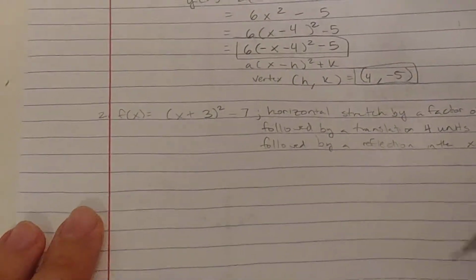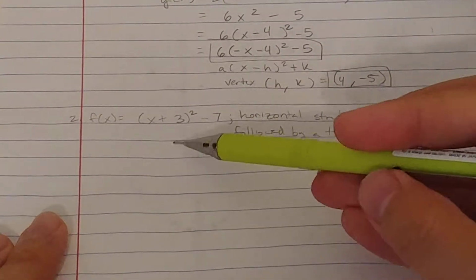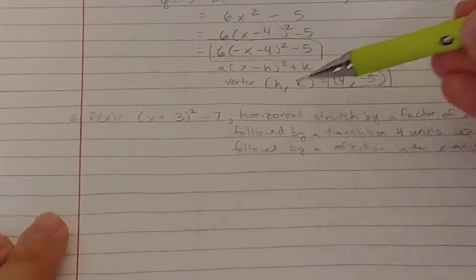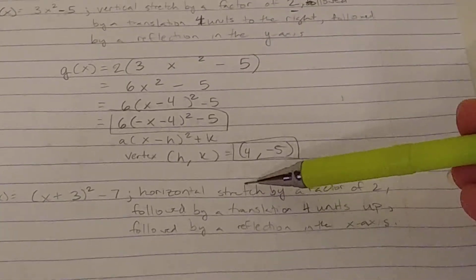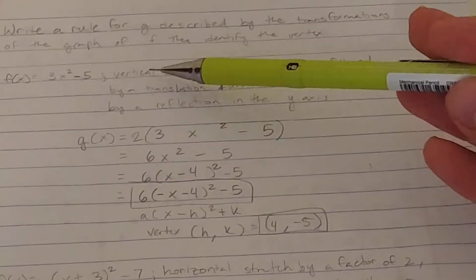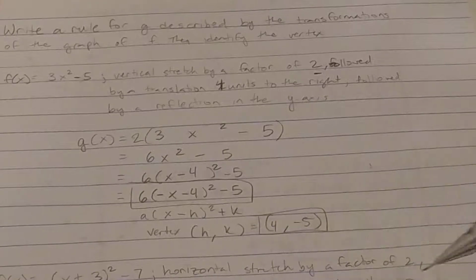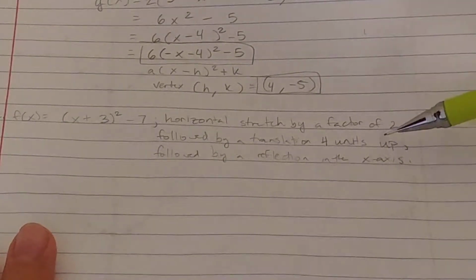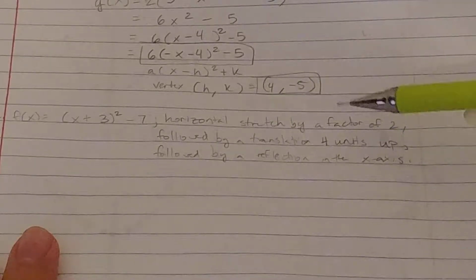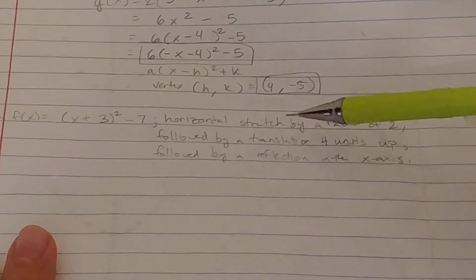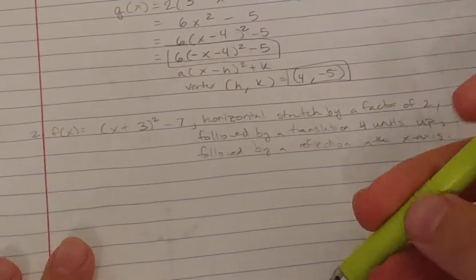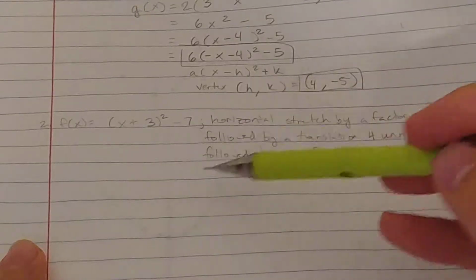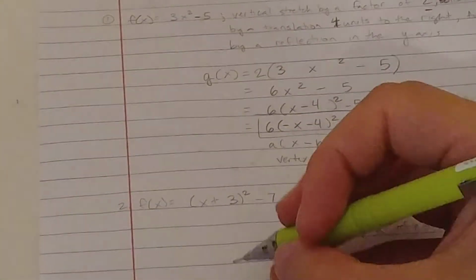All right. So let's look at the next one. f of x equals x plus 3 squared minus 7. I made it look similar, except here, instead of a vertical stretch, I made it a horizontal stretch. So a horizontal stretch by a factor of 2. Remember, stretch and shrink, multiply. So we're going to multiply. Vertical is the whole function. Horizontal is just the x.